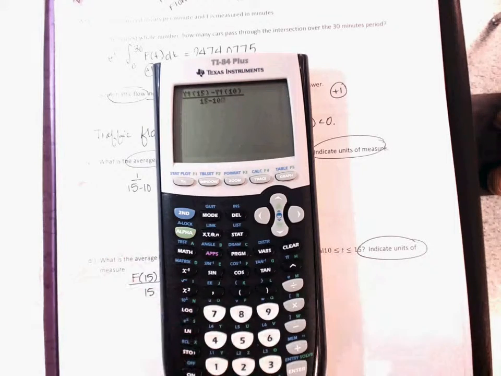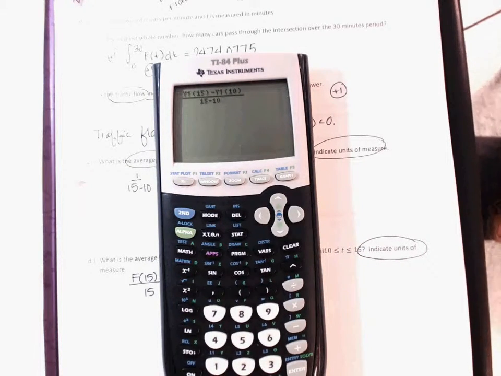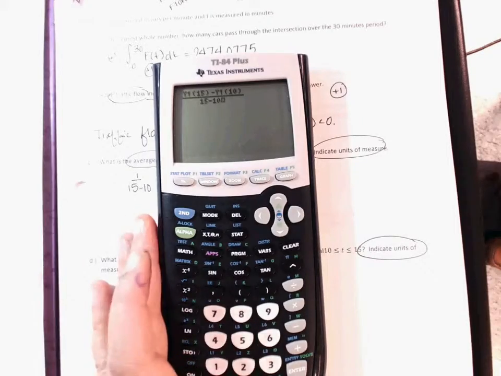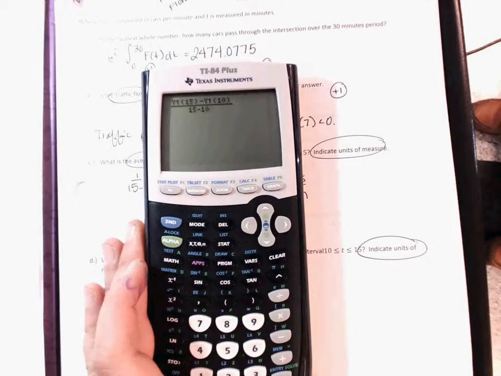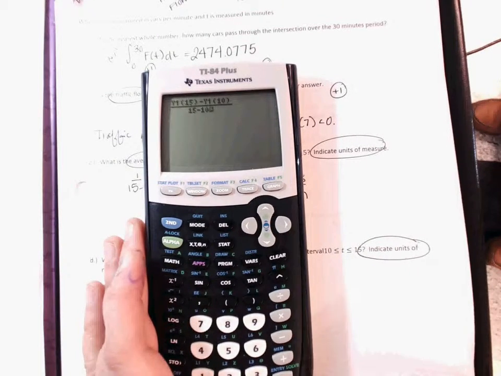Like that. So it wouldn't work if I didn't put the equation in? Correct. It wouldn't work if you didn't have it in your y1. So I just typed 15? Uh-huh. Do parentheses 15 and it'll plug it in for you.